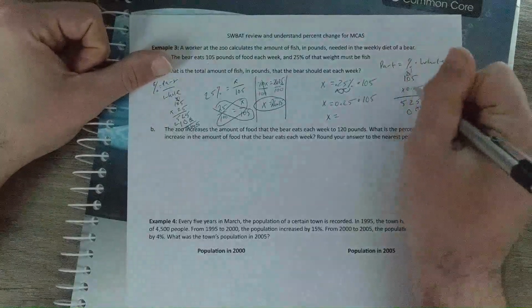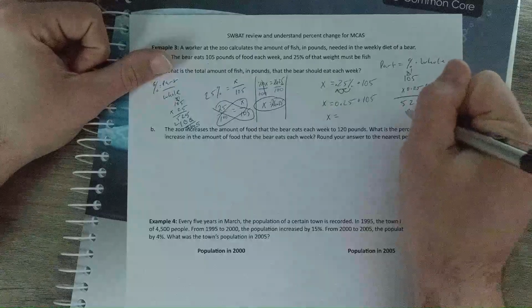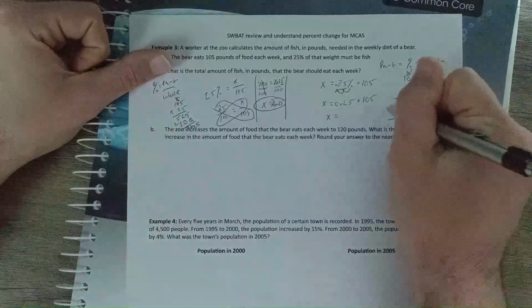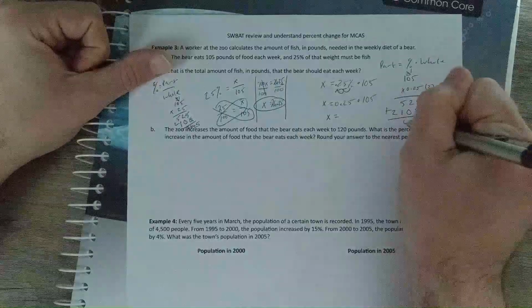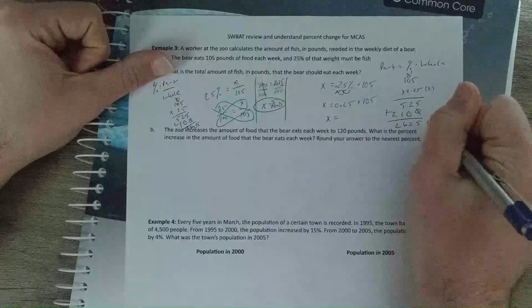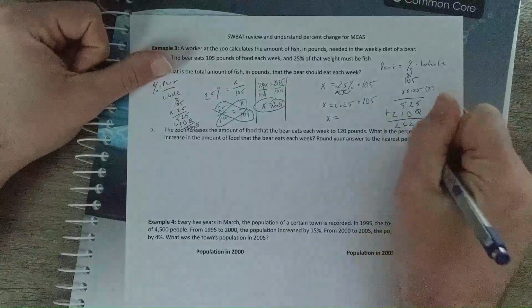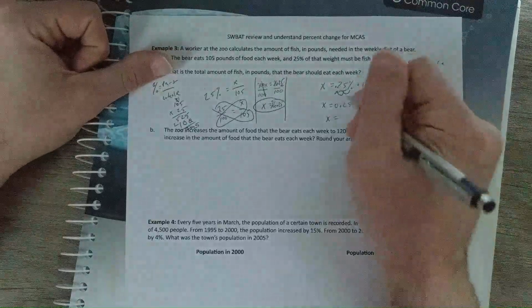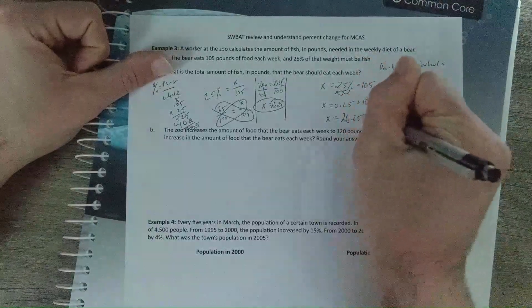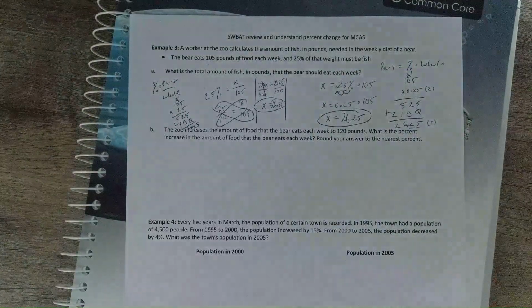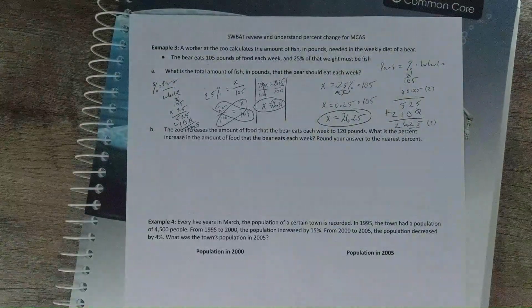Regroup our 1. 2 times 0 is 0 plus 1. 2 times 1 is 2. We add these up and we get our same answer. But remember, we had 2 decimal places in our factor, so we add that back into our product. And so we end up getting x is equal to 26 and 25 hundredths, and that's the amount of fish that the bear eats.